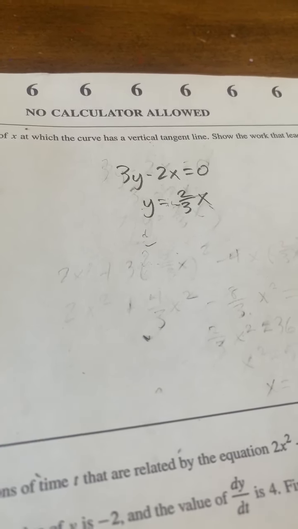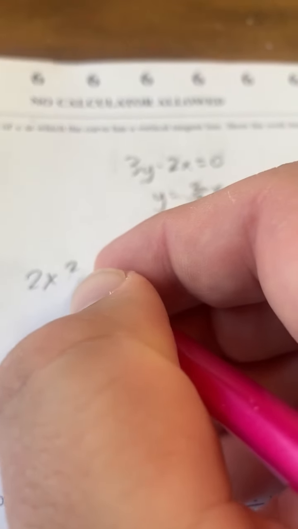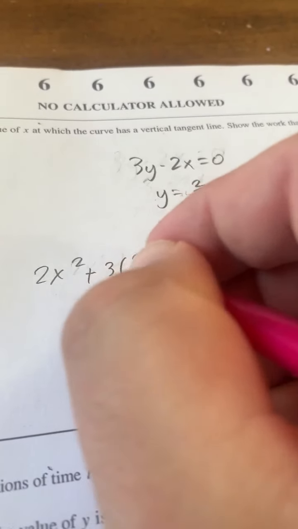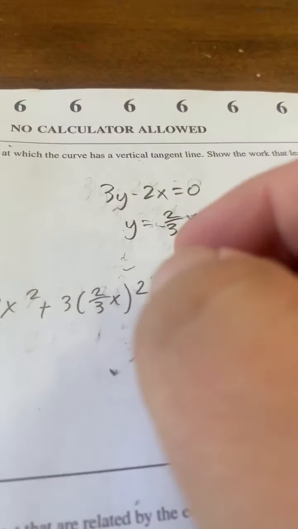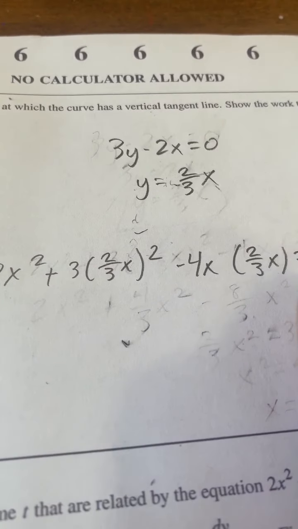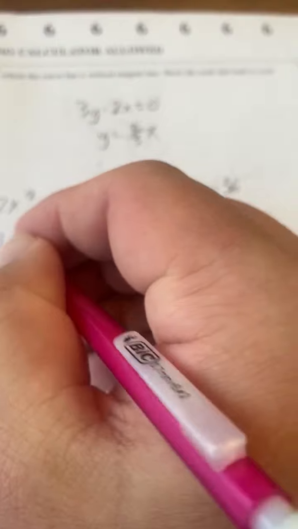So I'm going to get 2x squared plus 3 times (2/3 x) squared minus 4x times 2/3 x equals 36. So I plugged a y into the original equation. So I get 2x squared.